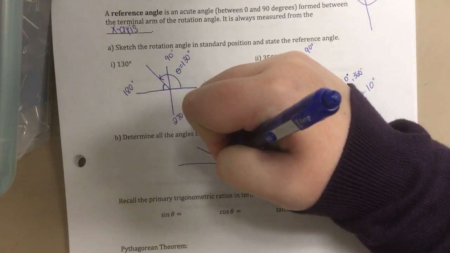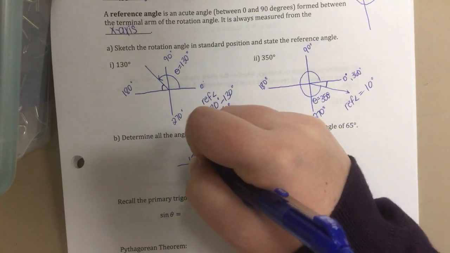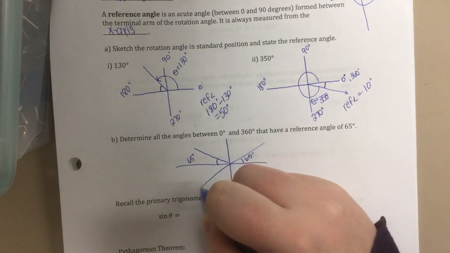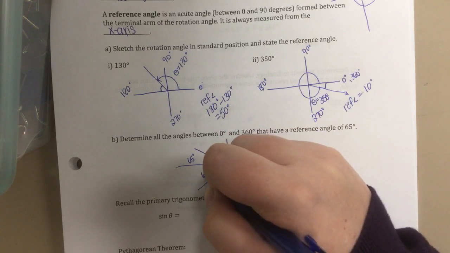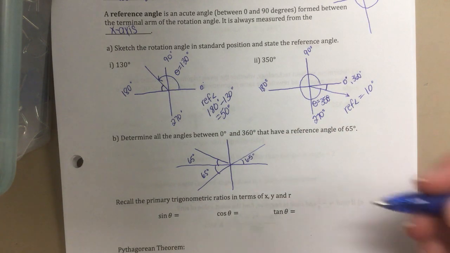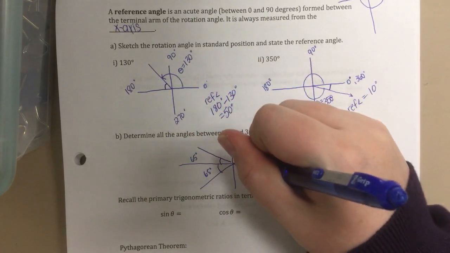So over here in quadrant 2, I could have a 65 degree reference angle. I could have a 65 degree reference angle in quadrant 3, and though my picture is not drawn to scale, that does not look like 65 degrees, it looks more like 30. That's okay, it's just a picture. And then a 65 degree reference angle in quadrant 4.